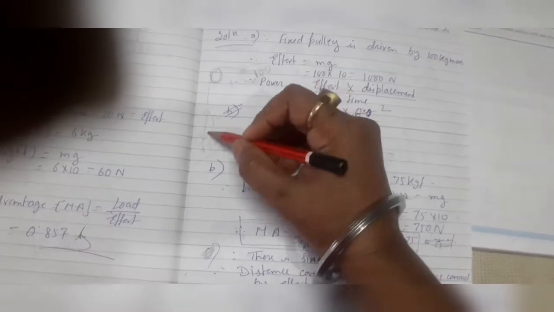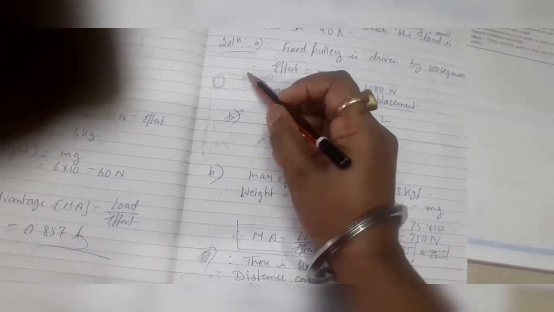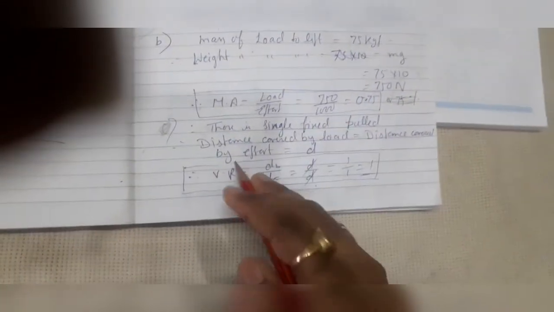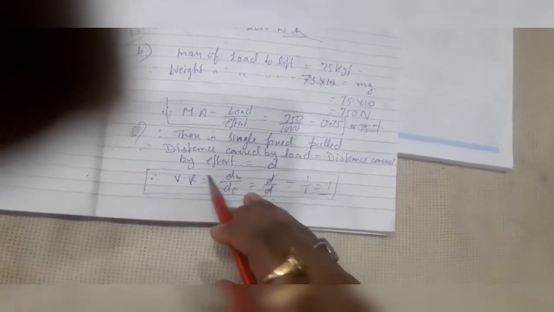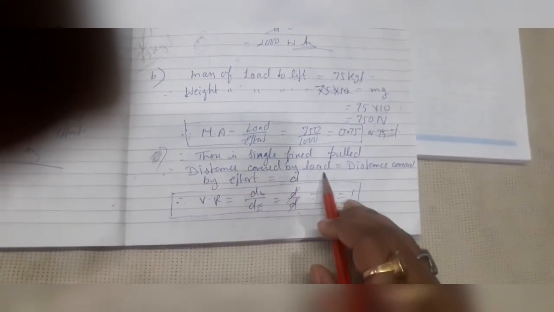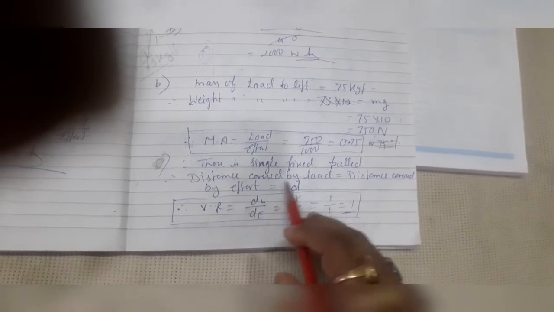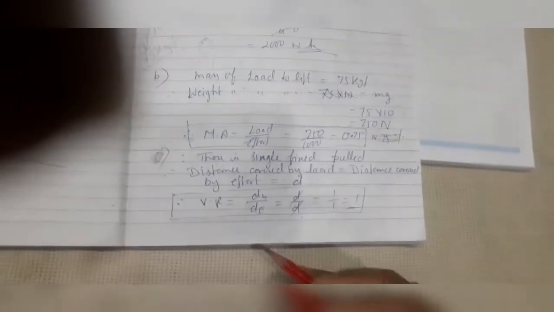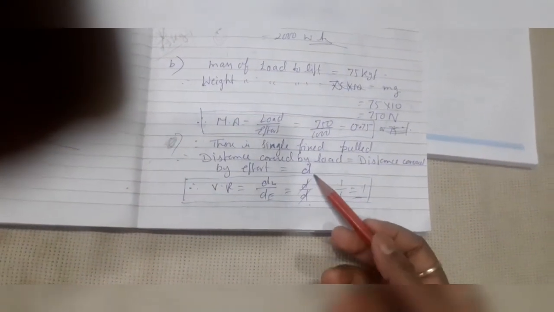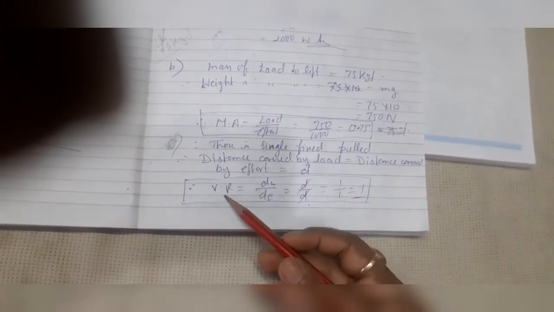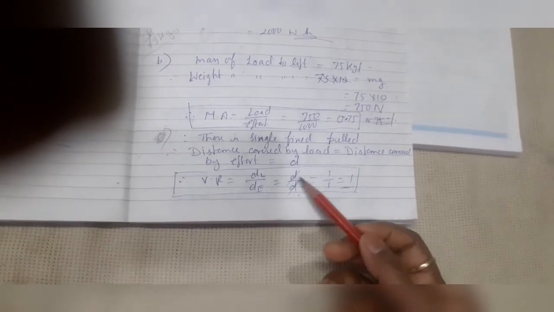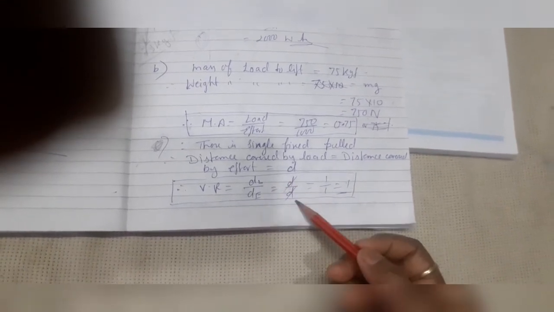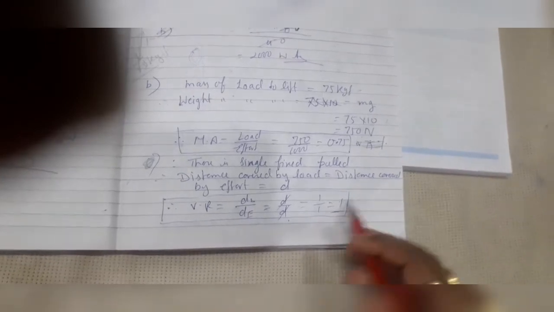Equal distance will be covered by the load as well as the effort. So the rule is that distance covered by load is equal to distance covered by effort, that is D. If we want to lift it 8 meter, we have to pull 8 meter. Therefore velocity ratio is equal to DL upon DE, and both distances are D and D. So overall the velocity ratio is 1.